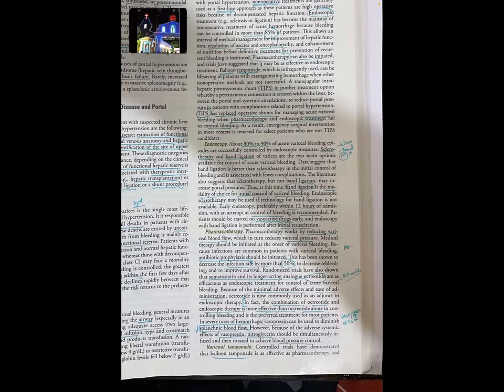In severe cases of hemorrhage, vasopressin can be given. When vasopressin is given, there will be a decrease in splanchnic blood flow, but it can cause hypertension. So further, nitroglycerin should be simultaneously infused.